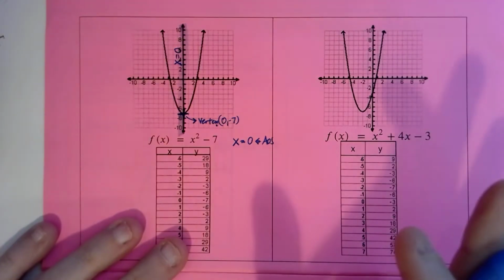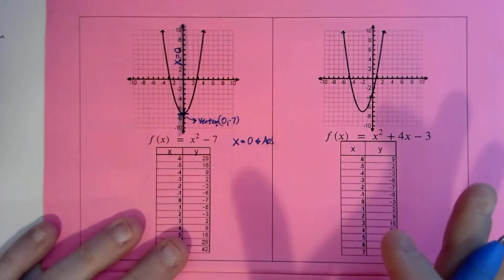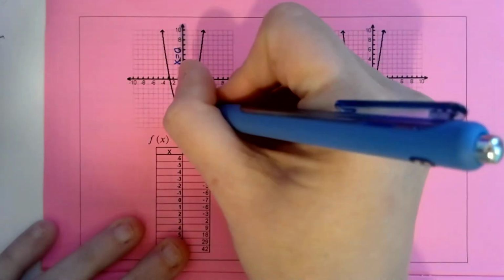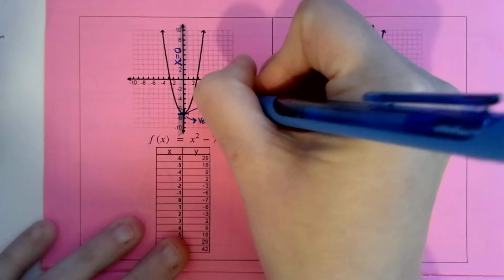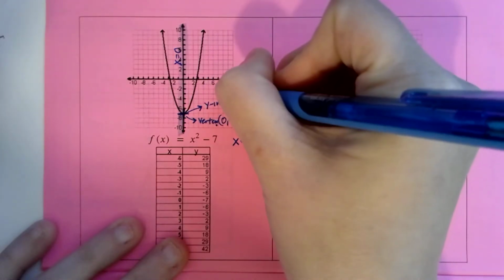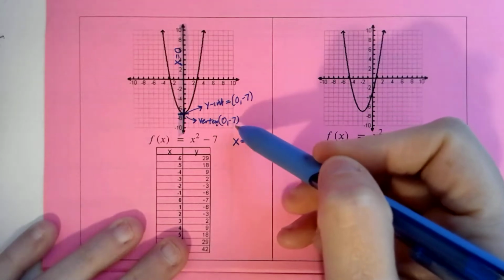All right, I can also identify my x-intercepts and my y-intercept. My y-intercept is (0, -7), which happens to be the same value as the vertex.